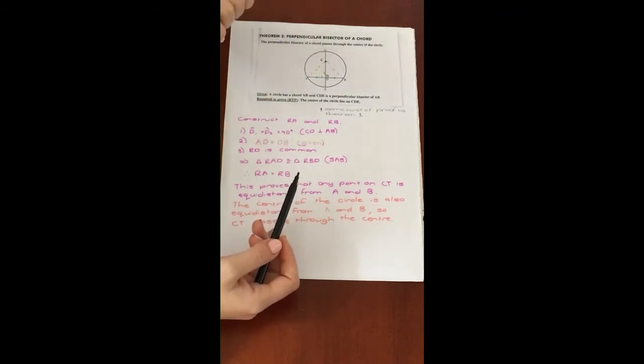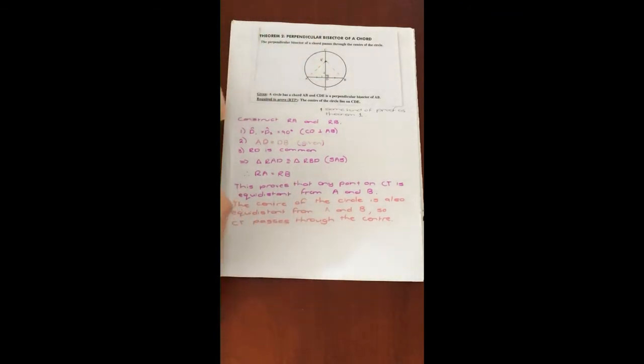Okay, they don't tell you what the center of the circle is. All they're saying is if it's a chord, it bisects the chord and it's perpendicular to the chord, it must run through the center of the circle. So I wrote here it's the same kind of proof as Theorem 1, because they also use congruency to prove this, just slightly different information.